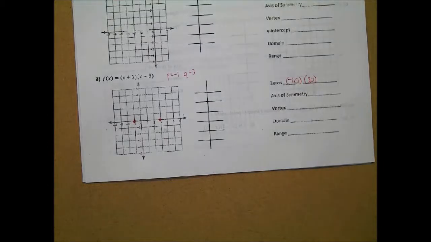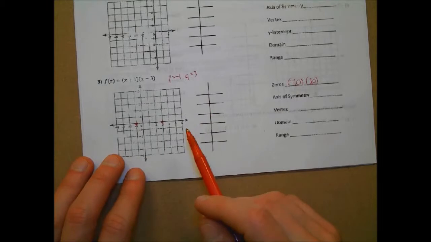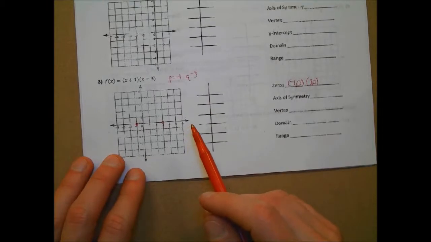Does it open up or open down? Like, is it open up, concave up, or is it open down, concave down? That's what the open means. Okay? How do we find the vertex? How do we use this P and Q to find our vertex? Where is it going to be? Brady? You raising your hand? Okay. Olivia?